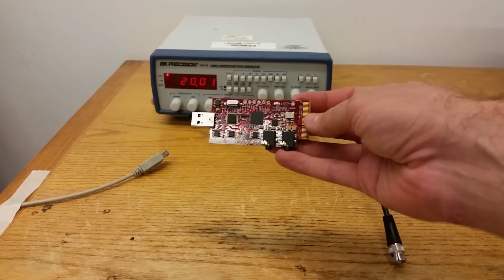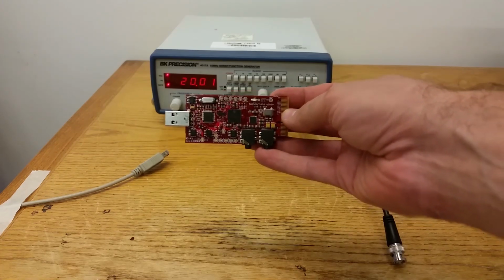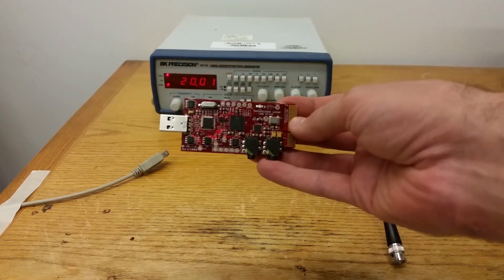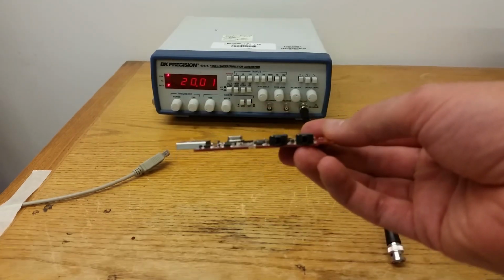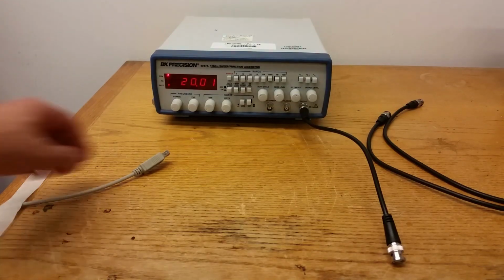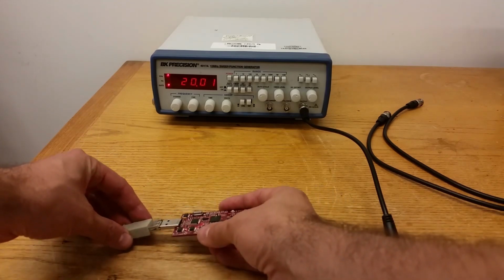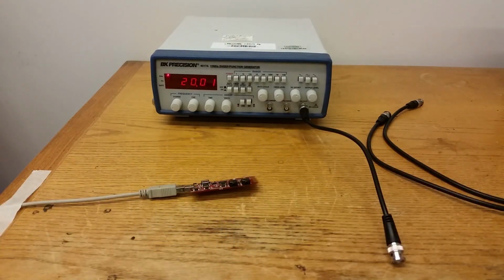And this is a small TI signal processing board. It's a USB stick. We connect it to the computer, we put the program on it, we connect the audio to these audio jacks here on the side, and that will connect up to the signal generator and to the oscilloscope. So let me plug that into the USB cable here now. I've got that plugged in now.